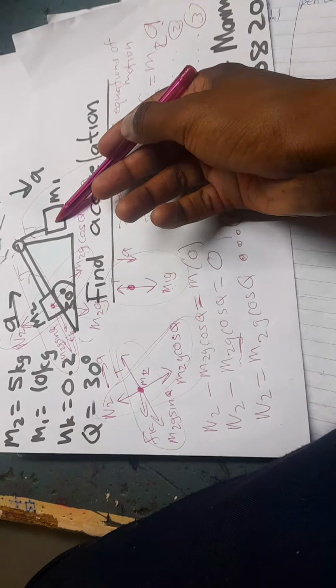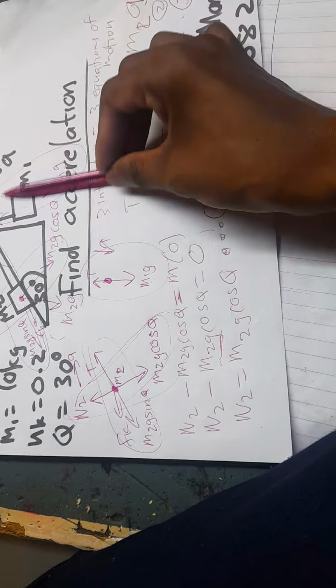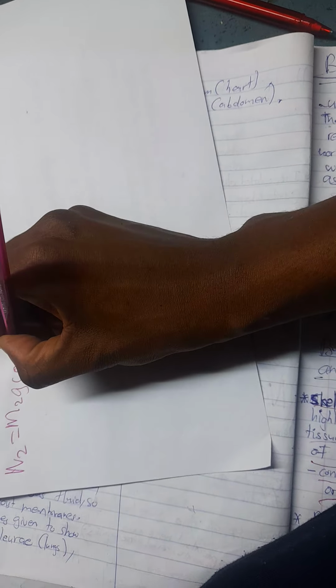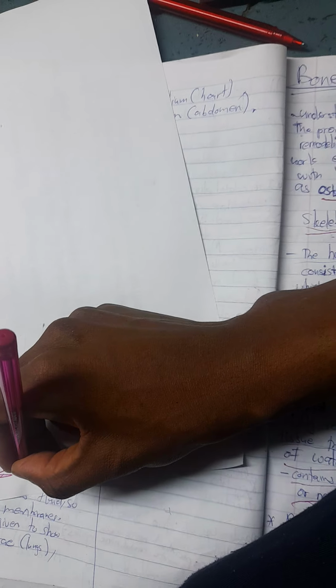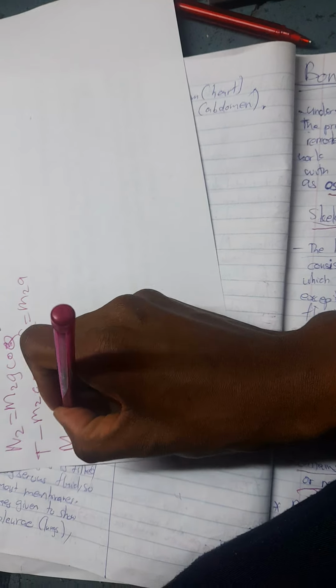Mind you, here you don't have fk because the body is not interacting with the surface. Therefore, what we are going to do now is find the acceleration. We have such equations there. Equation 1, we have N2 equals m2g cos theta, and we have the equations of motion, and the last equation that we had is this one.